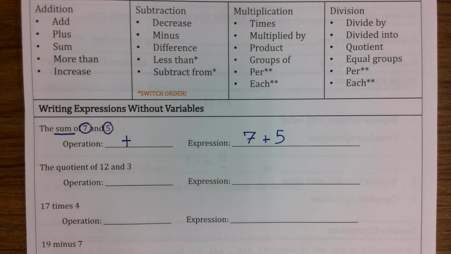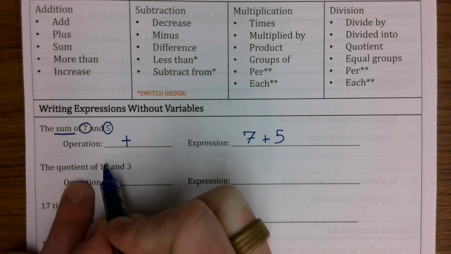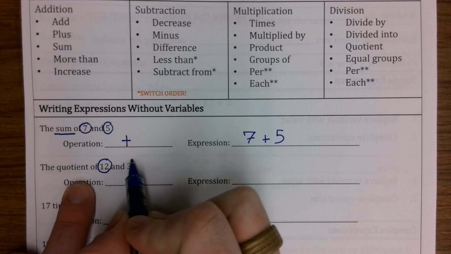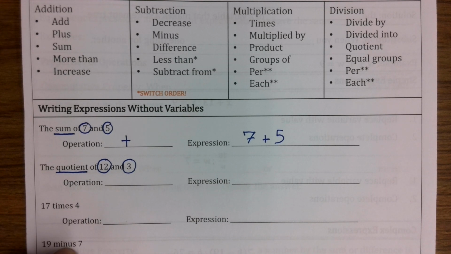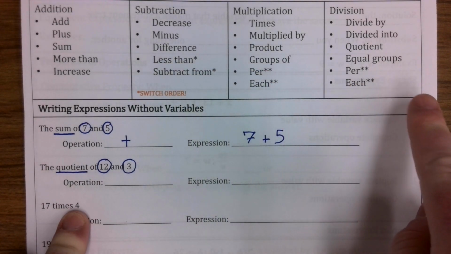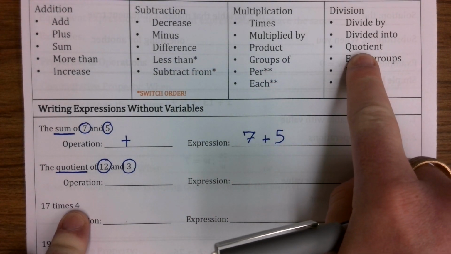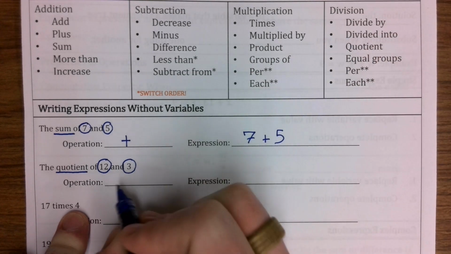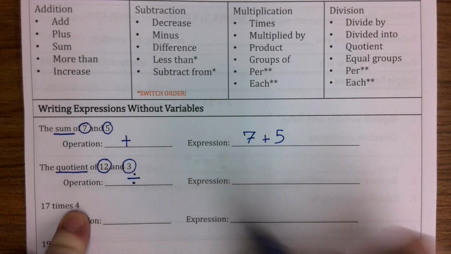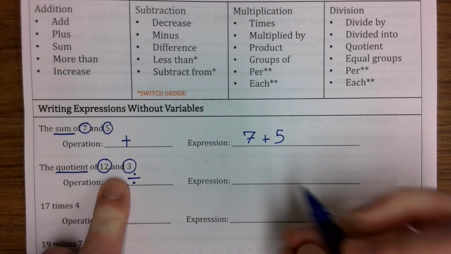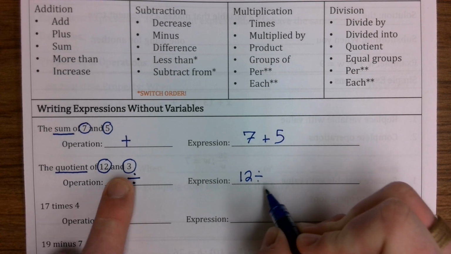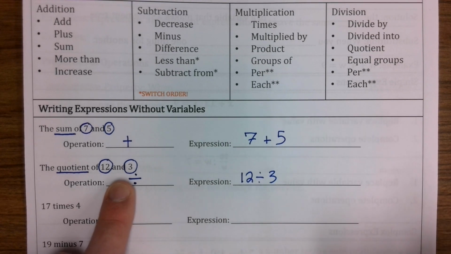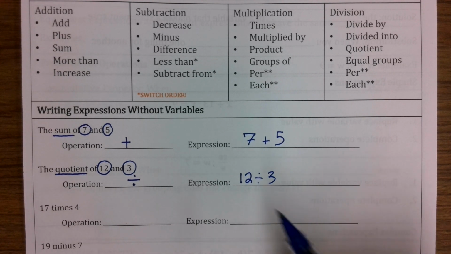Let's look at the next one. I have the quotient of 12 and 3. Quotient is my operation word. So I'm going to look for the word quotient in my operation words up here, and I see quotient right here under division, which means my operation is division. I'm going to keep it in the same order. 12 comes first. My operation is division. 3 comes second. 12 divided by 3. So the quotient of 12 and 3 means 12 divided by 3.